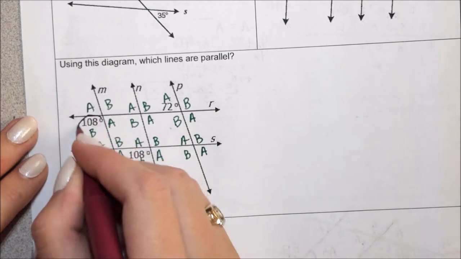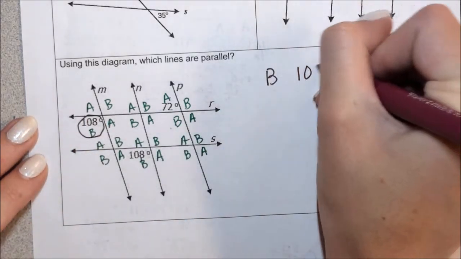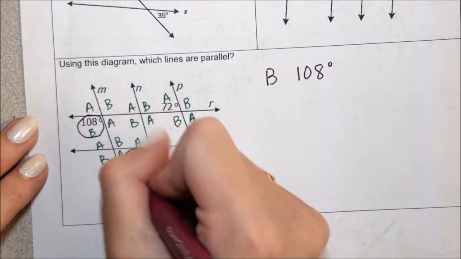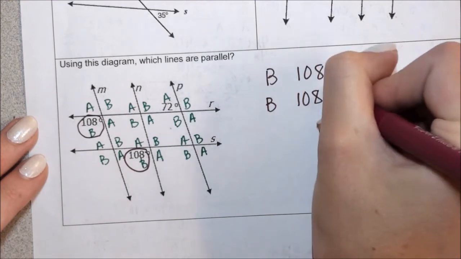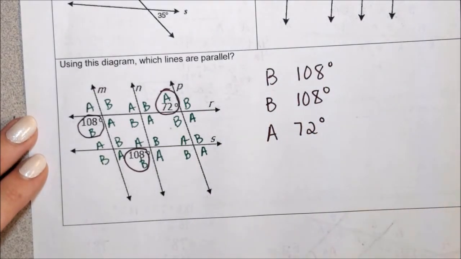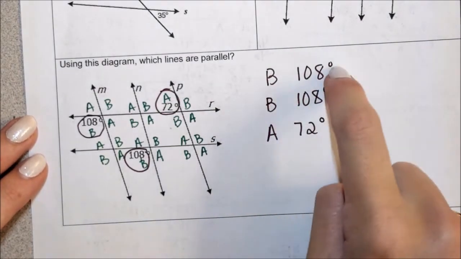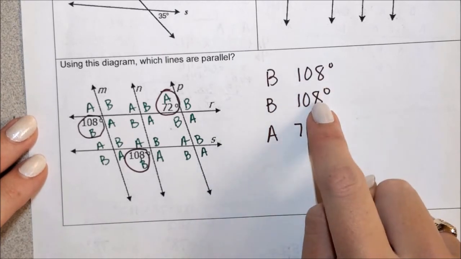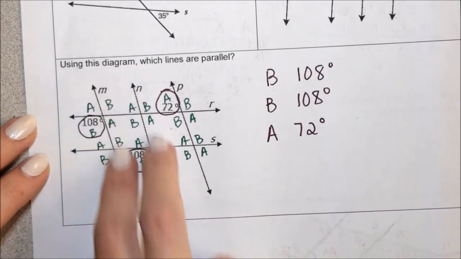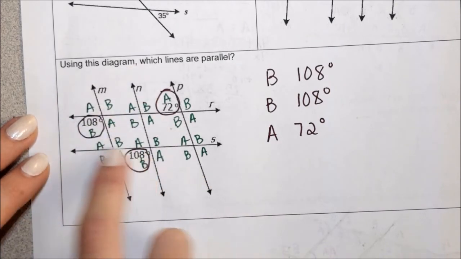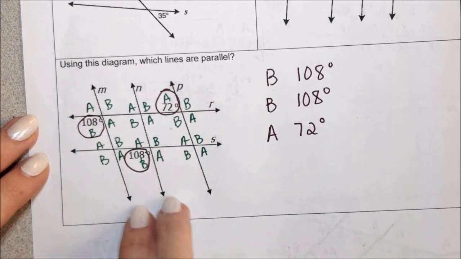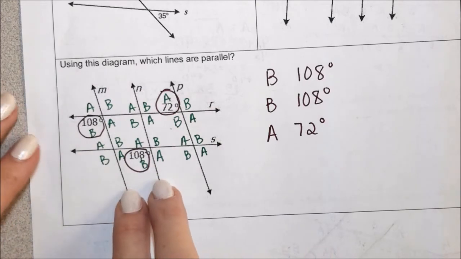Alright, so now I see that 108 is a B. And this 108 is also a B. And then I have 72 over here as an A. So my B and my B are supposed to be equal, which they are, so that's a good thing. So I need to check, though, if these are my parallel lines, these angles are not on the same transversal. They're on 2 different transversals. So actually, M and N cannot be parallel here.